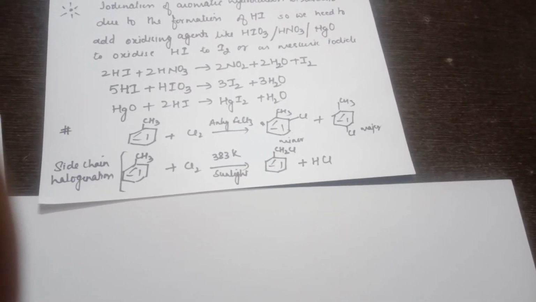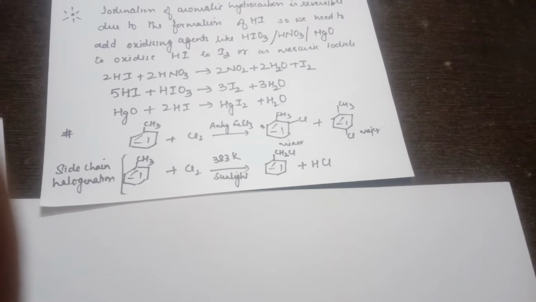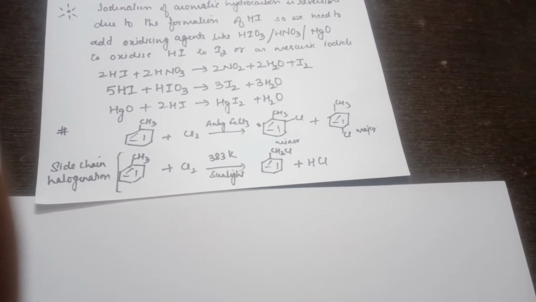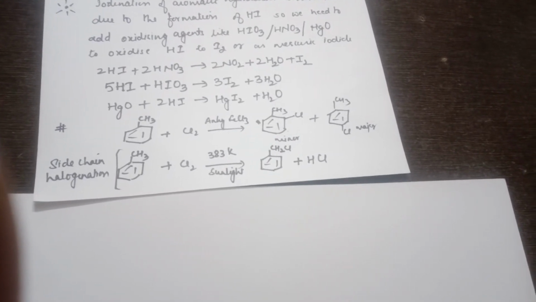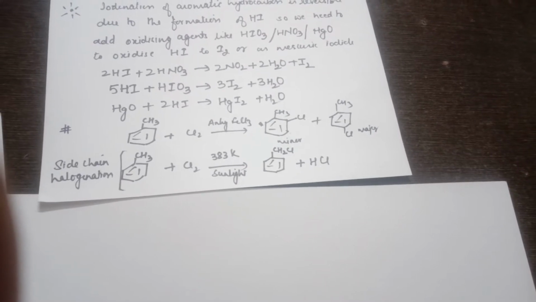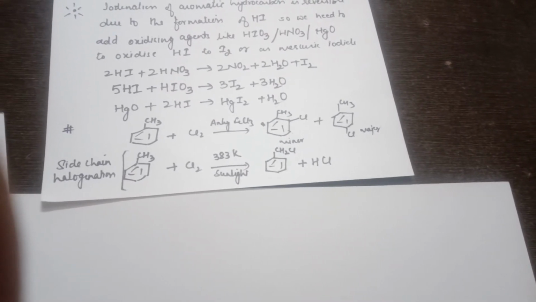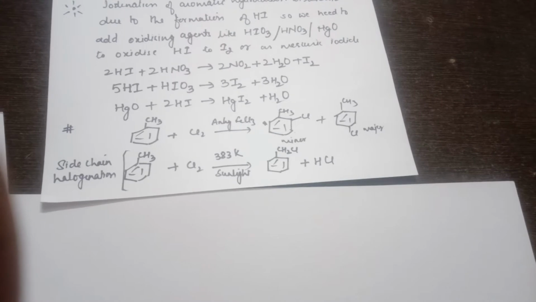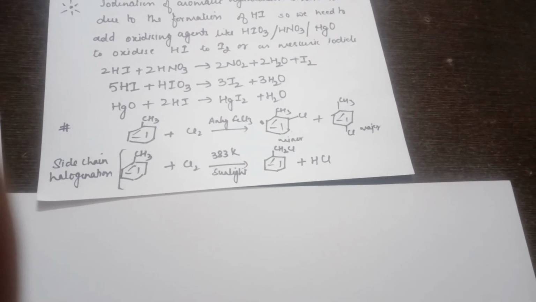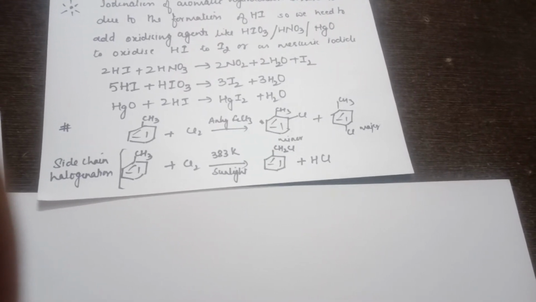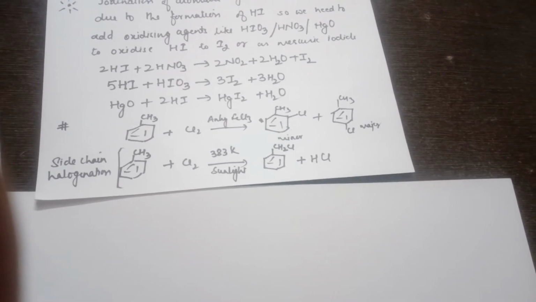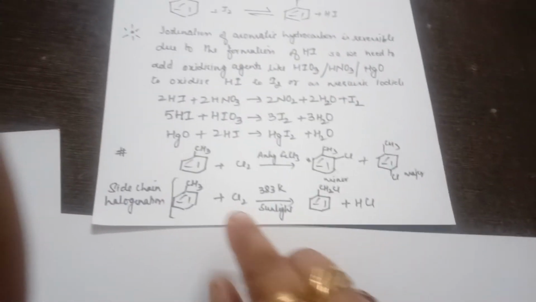And if you're using sunlight, then instead of direct substitution on the benzene ring, side chain halogenation is taking place. This is a very, very important concept. If you're using sunlight, then side chain halogenation will take place. And where is your side chain? That is on the methyl.